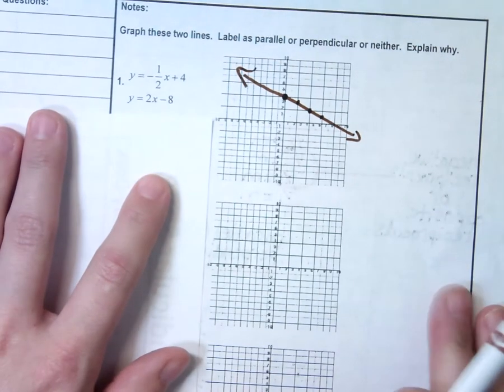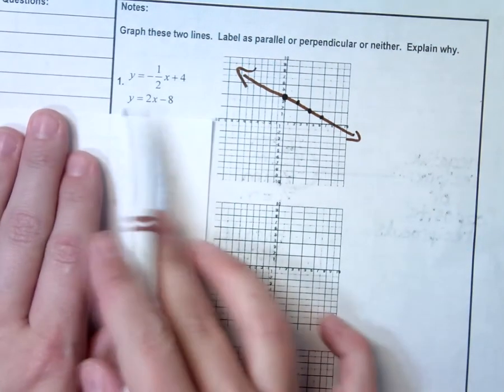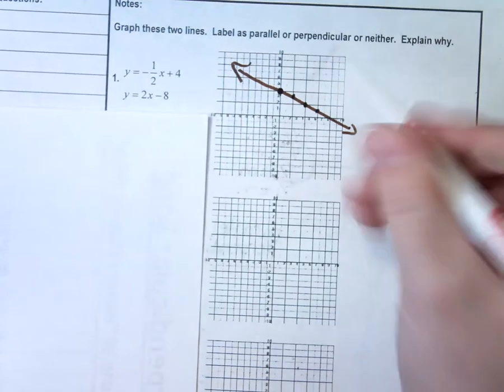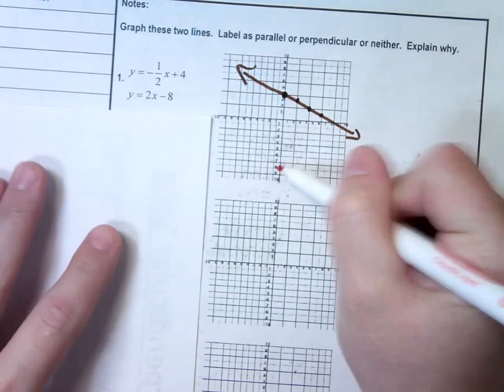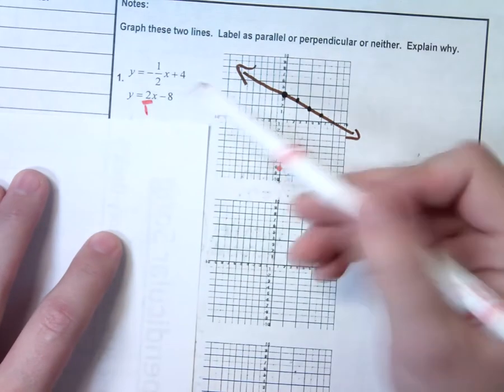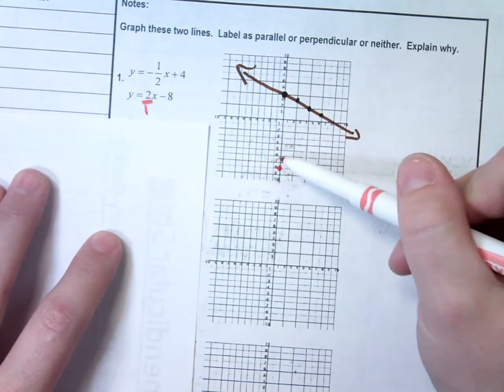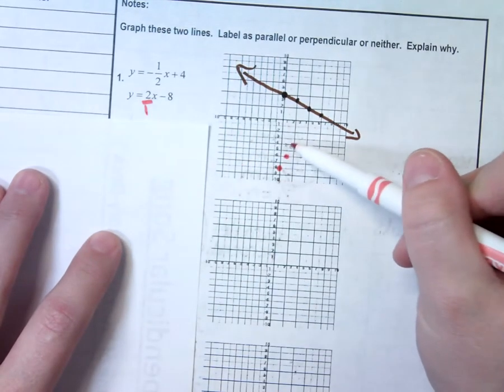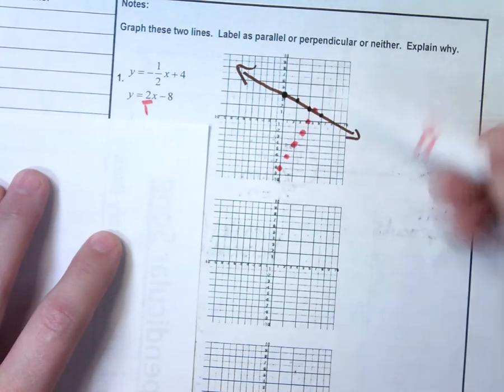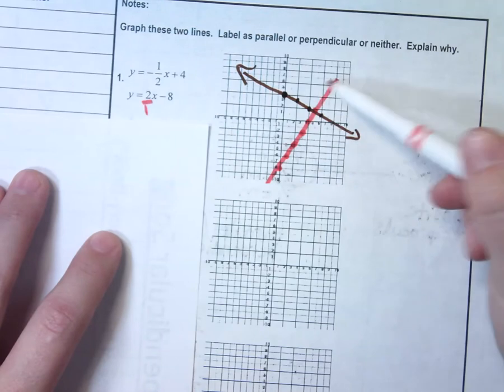Okay, the next one. I know it's diagonal because it's got an x and a y. Which one's the y-intercept? -8. So I'm going to plot my y-intercept down here at -8. And this one's slope is 2 over 1. So slope is rise over run, so that means up 2, right 1, up 2, right 1, up 2, right 1, up 2, right 1, up 2, right 1. And I can draw that line.